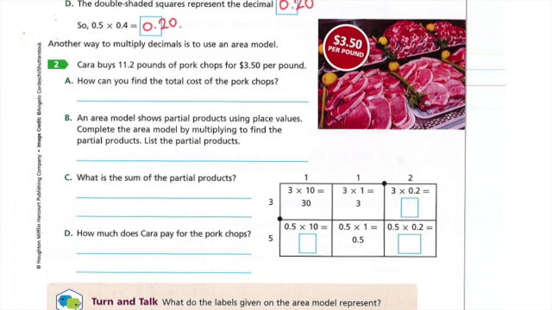Kara buys 11.2 pounds of pork chops for $3.50 per pound. How can you find the total cost of the pork chops? Well, what you do in this case is 11.2 pounds times 3.50. An area model shows partial products using place value. Complete the area model by multiplying to find the partial products. List the partial products. Okay, so what they're talking about is this. This is the area model.